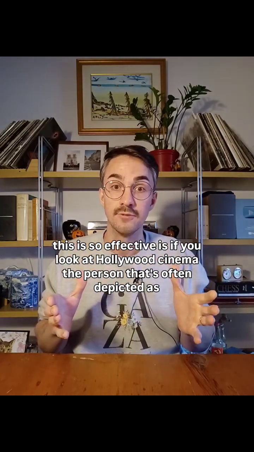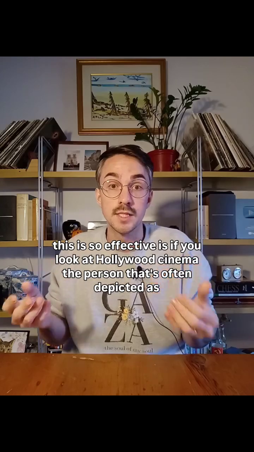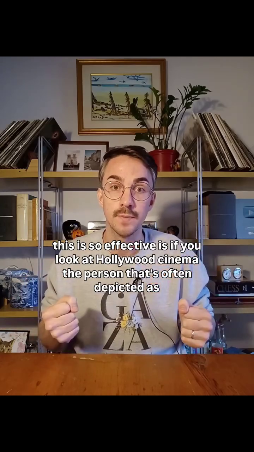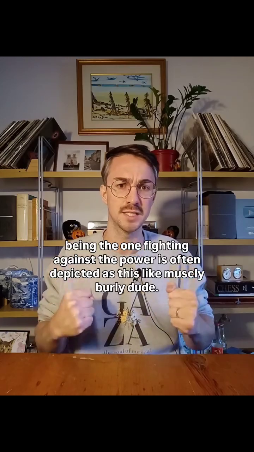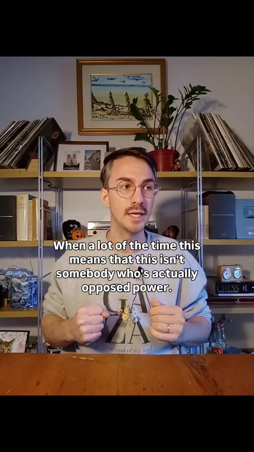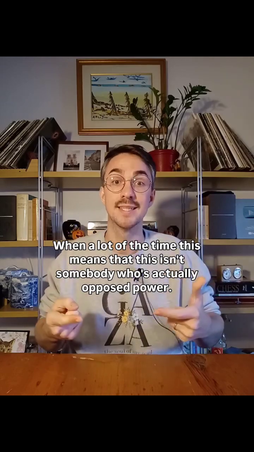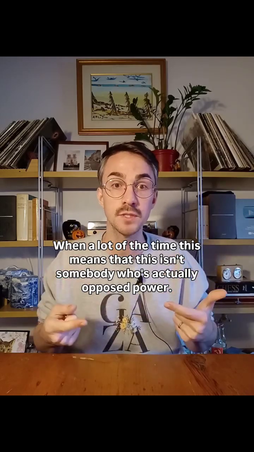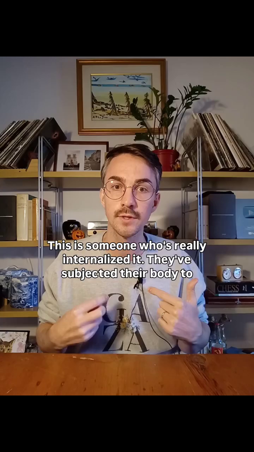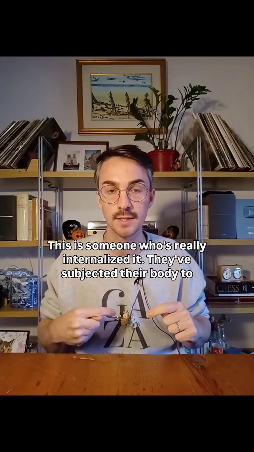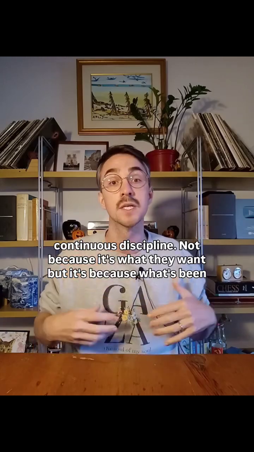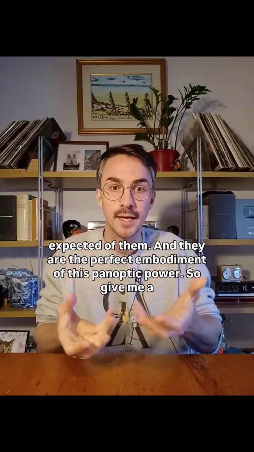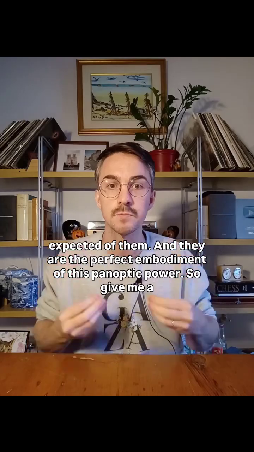One of the ways this is so effective is if you look at Hollywood cinema, the person that's often depicted as being the one fighting against the power is often depicted as this muscly, burly dude, when a lot of the time this means that this isn't somebody who's actually opposed power. This is someone who's really internalized it. They've subjected their body to continuous discipline, not because it's what they want, but because it's what's been expected of them. And they are the perfect embodiment of this panoptic power.